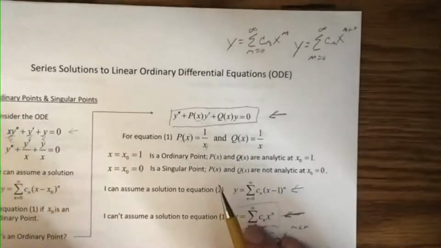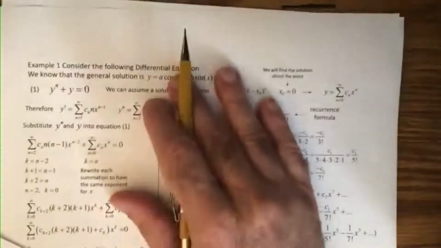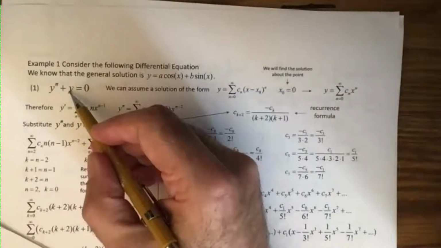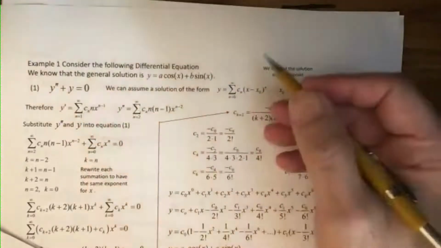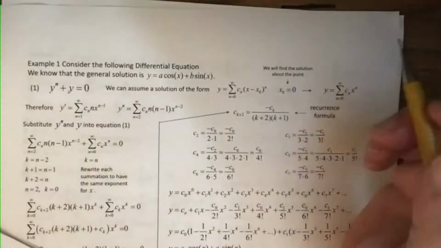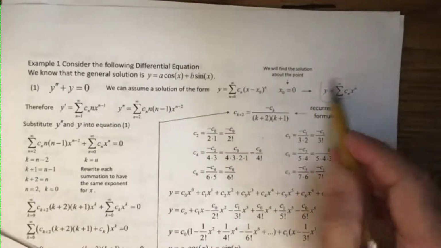Let me remember the problem we did yesterday. Like this problem here, 0 is an ordinary point. This is one of the problems we did yesterday. It just happened to be a constant, so my p here is just 1. So when I have an ordinary point, I can assume a solution of this form.